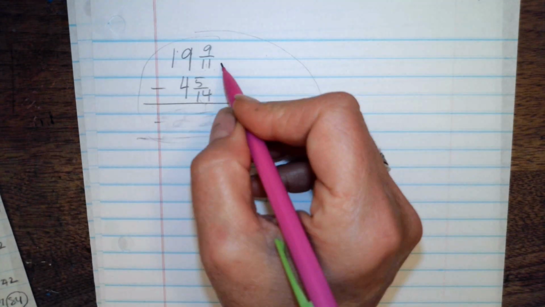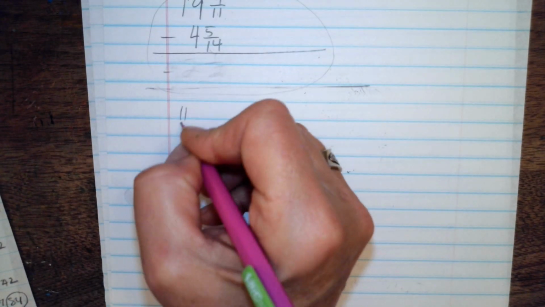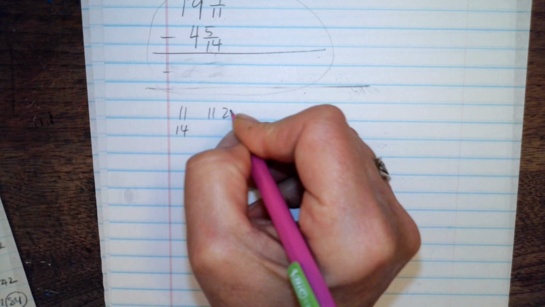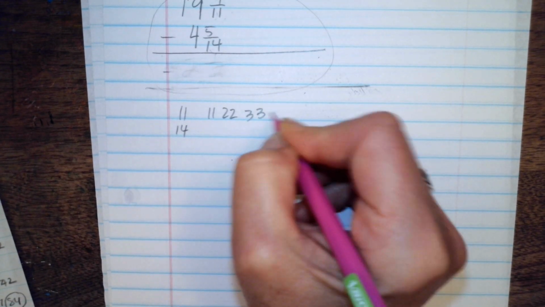So what if I'm counting up by 11 and 14, I have to find a common number.